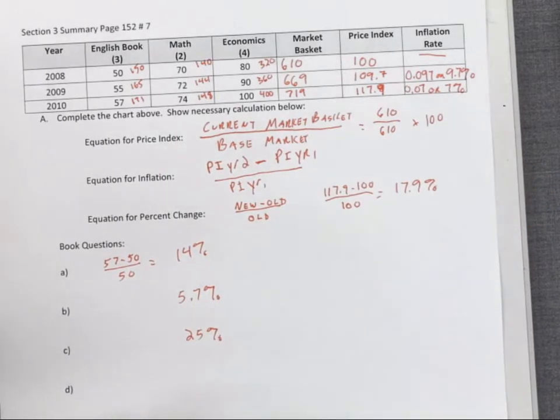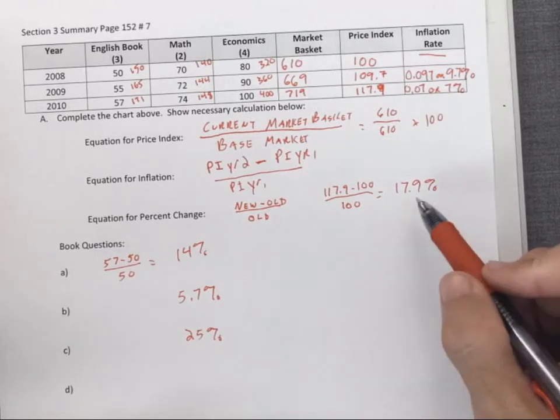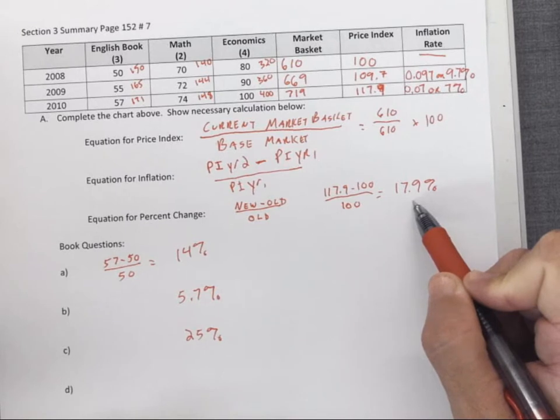D, which I didn't ask you to do, but it says, using 2008 as a base, create a price index for these books for all years. We did the market basket. I'm not going to walk through that. And then what is the percent change in price index from 2008 to 2010? That is what we did up here, which is 17.9%.